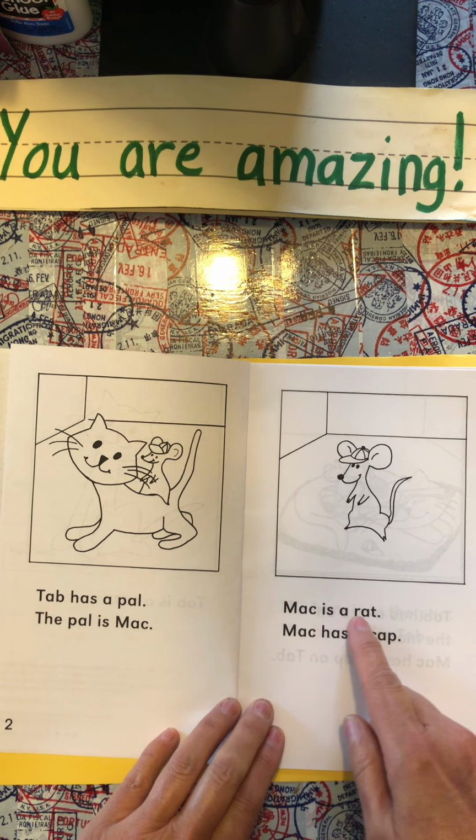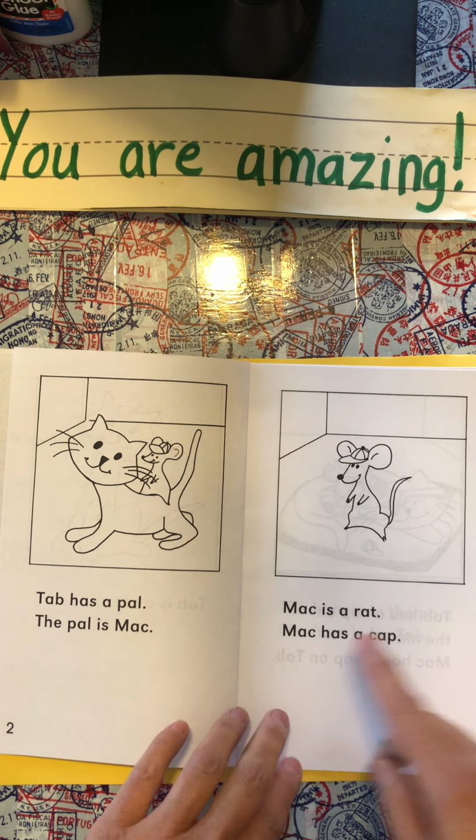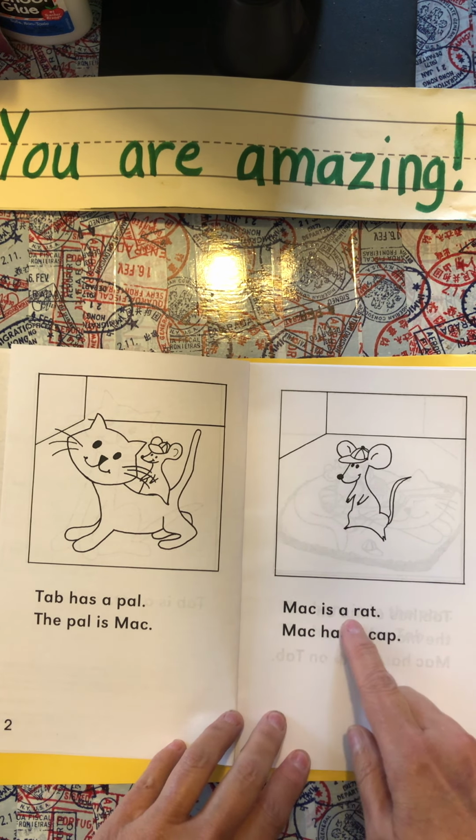Mac is a rat. Oh, that answered my question. I wasn't sure. Mac is a rat. Mac has a cap. Point to the cap. Do you think it's unusual that a rat would be wearing a cap? What do you think? It seems to fit him really nicely though.